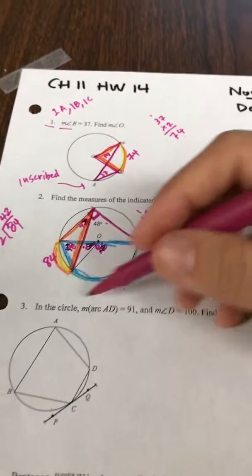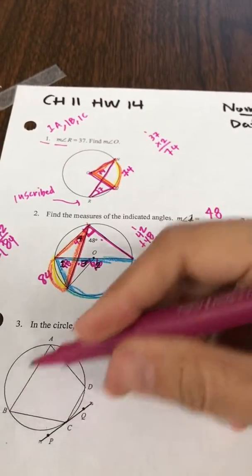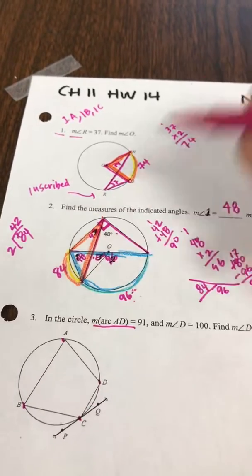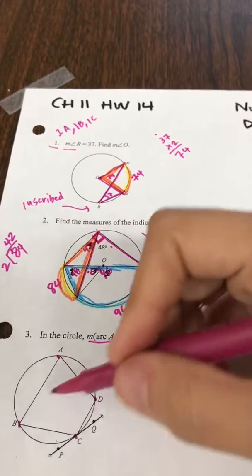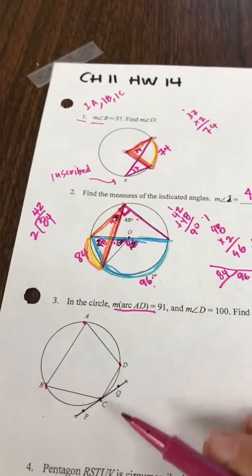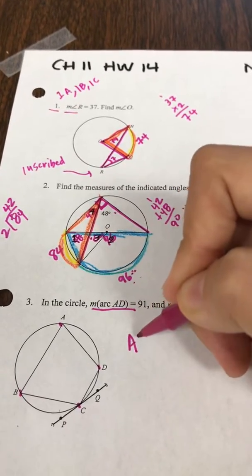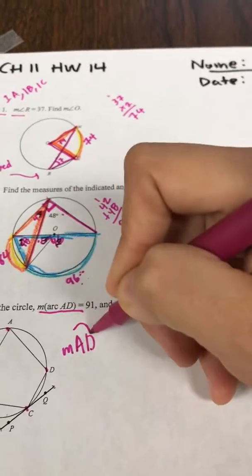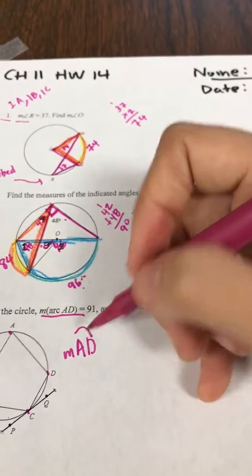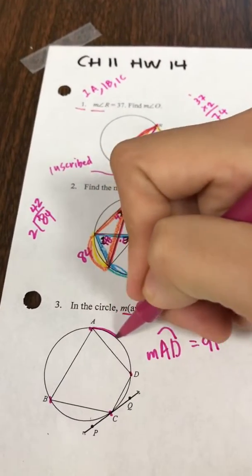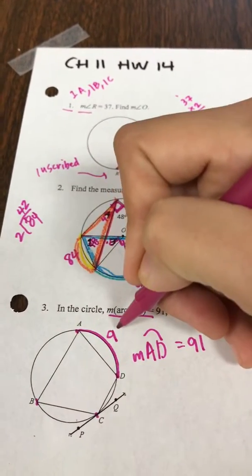Now we look again at some angles. We've got lots of angles happening on the circle. None really happening in the circle, so this is a slightly different problem. And it says the measure of arc AD. So the measure of arc AD, we could also, instead of the word arc, just make a symbol, is 91 degrees. Okay, so that's 91 degrees.